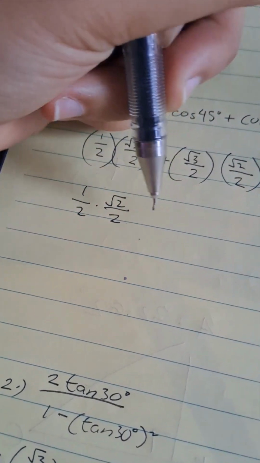So how would you multiply this to this? Since it's a whole number and a square root, you would have to write it like this. You can't multiply it directly.